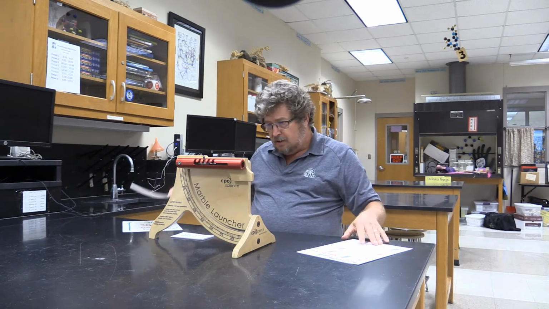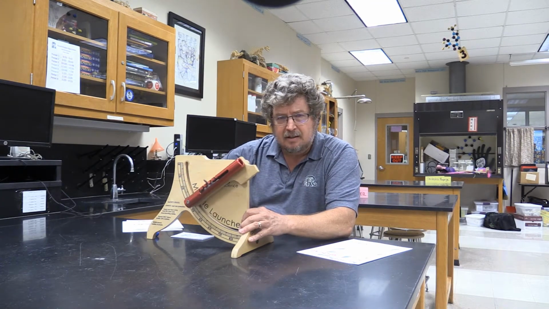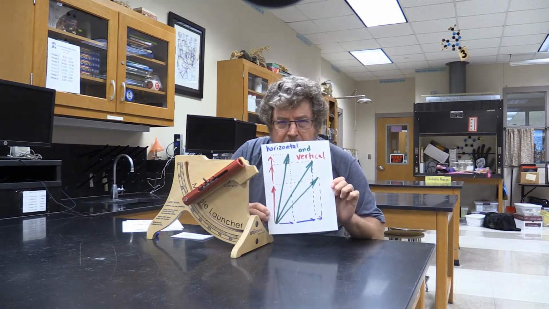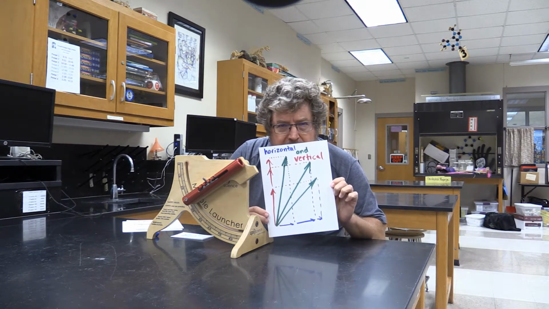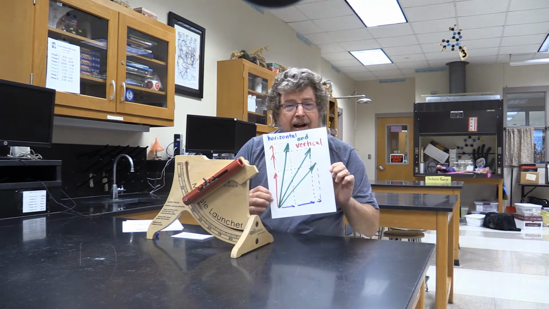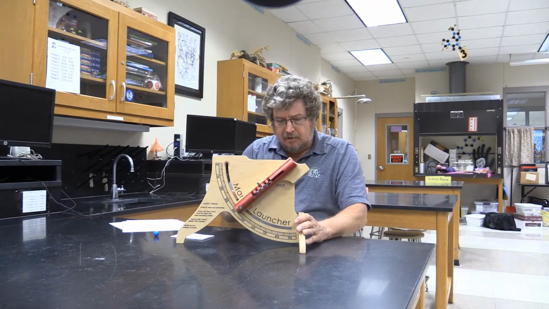However, if we put it at some angle in between, we are going to get a mixture of horizontal and vertical forces. So, I want you to make a prediction. At what angle do you think it will launch the marble the most?